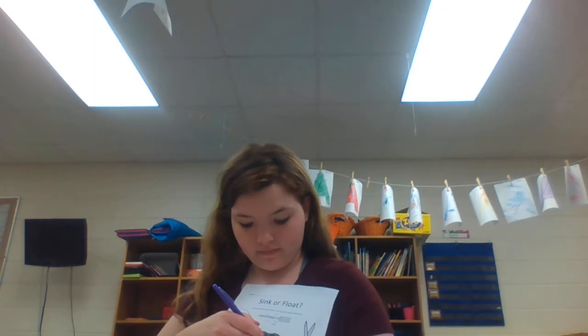What about the coin? Did it sink or float? It sinks. What about the block? It floats. The leaf? It floats. The key? It sank. What about the bottle cap? Did it sink or float? It floats. Scissors? It sank. Good job. Y'all did a great job.